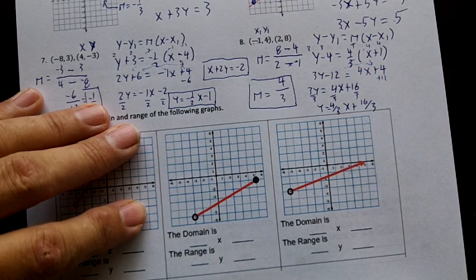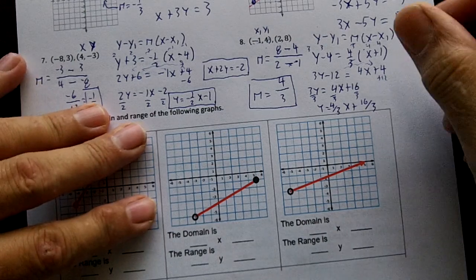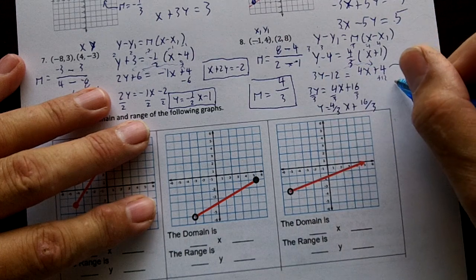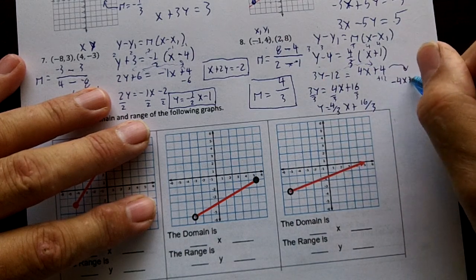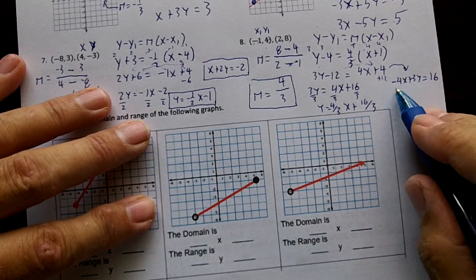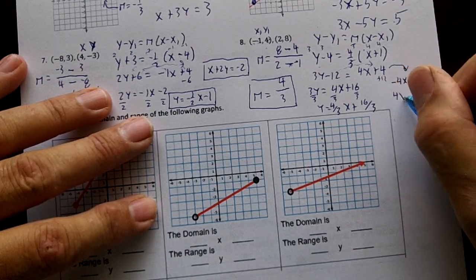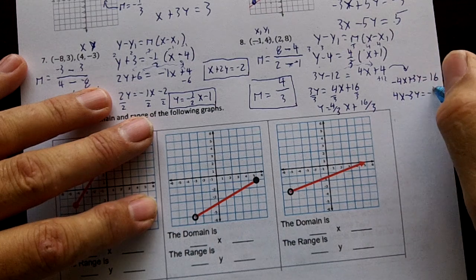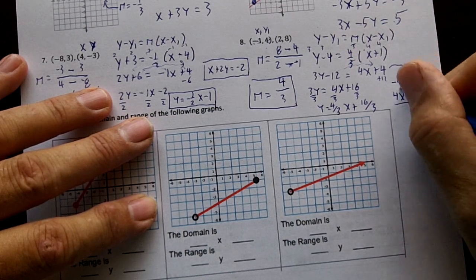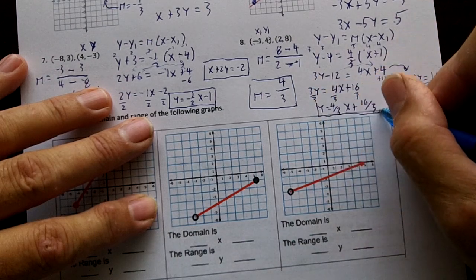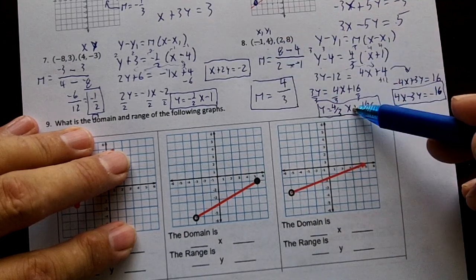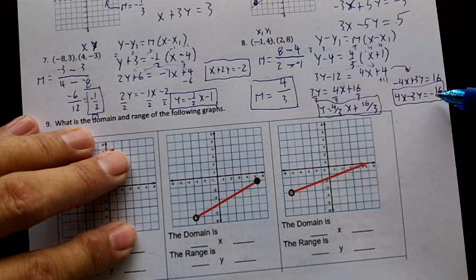Notice my y-intercept's a fraction here, and that's okay. Now then, let's take this to standard. I need to move the x to the left, don't I? So I'm going to get -4x plus 3y, and 4 plus 12 is 16, isn't it? Since my x is negative, I'm going to make it 4x minus 3y equals -16. And that's my standard. This is my slope-intercept. Okay, so make sure that when you're given 2 points, you can make it either slope-intercept or make it standard.